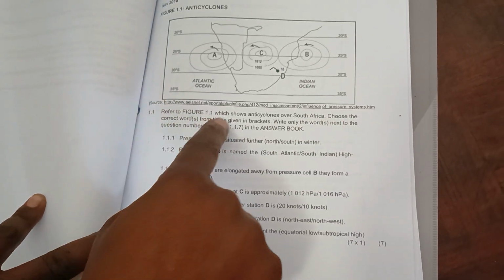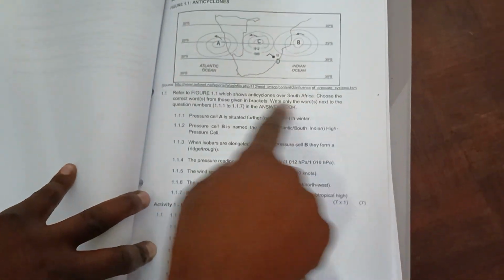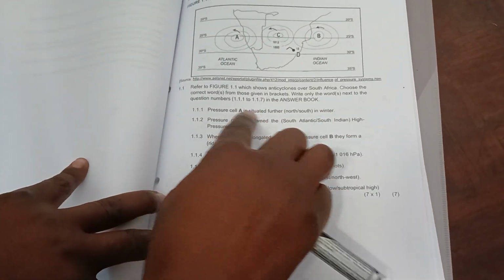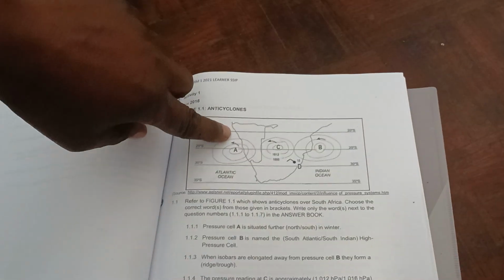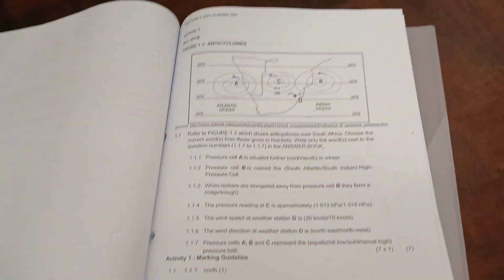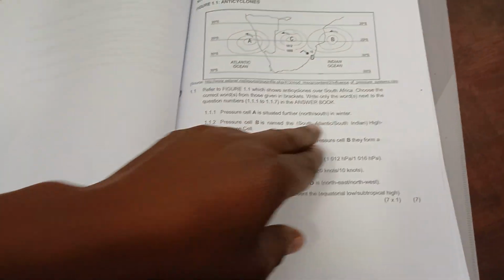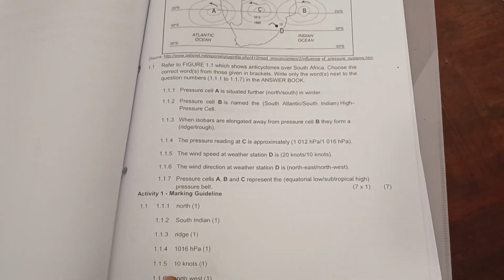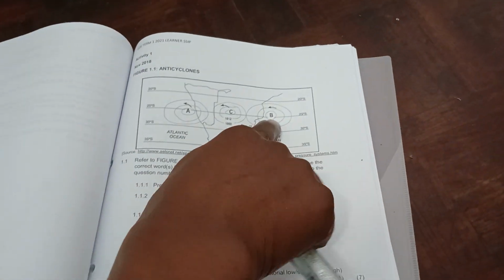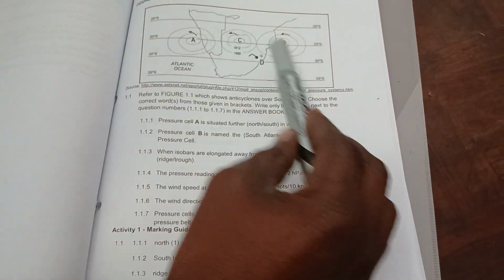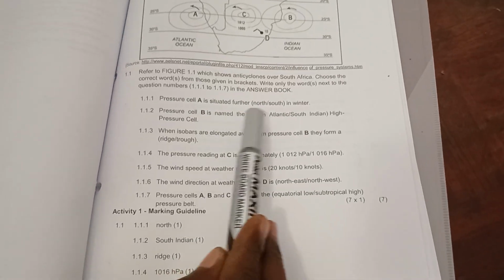Choose the word from those given in brackets. Write only the words next to the question numbers. You can see from the first one, pressure A is situated further north, because it is going to the top. You can see that is your South Atlantic High. That is 1.1.1, and your answer is north. Pressure cell B is named cell B. You can see that is your South Indian High. Remember, South Atlantic High, Kalahari High, South Indian High. That is your pressure B.